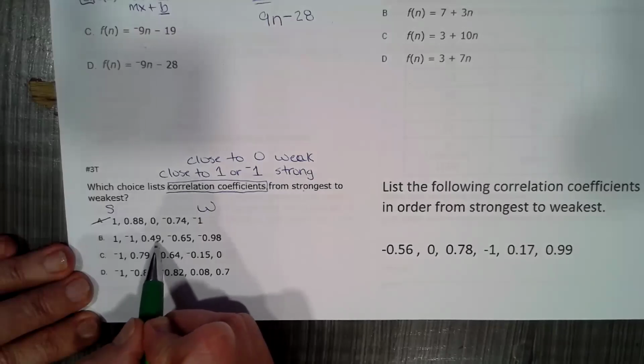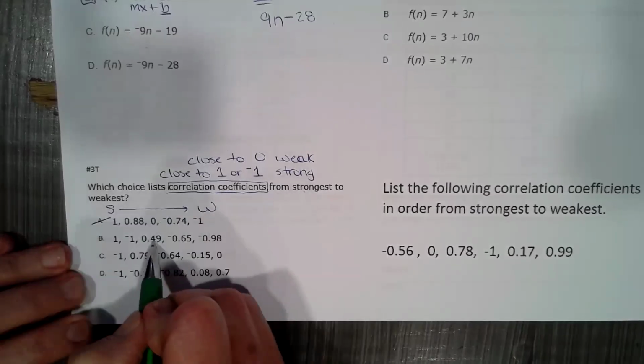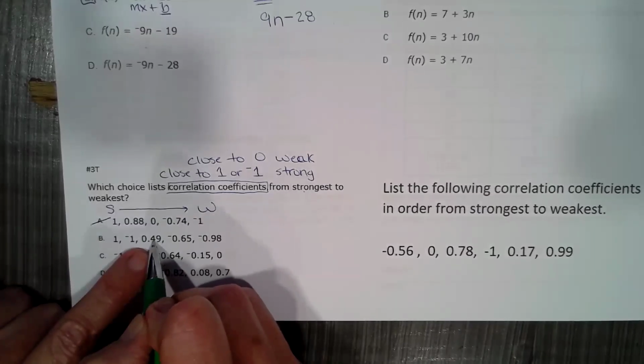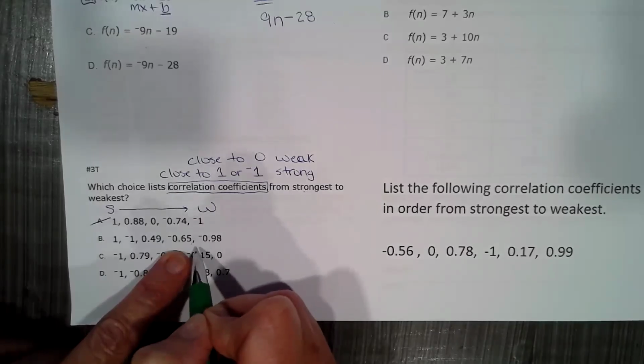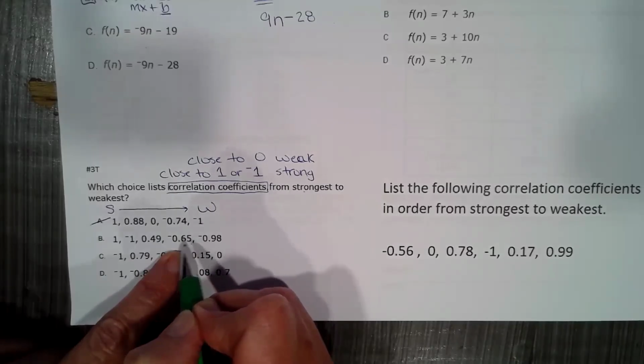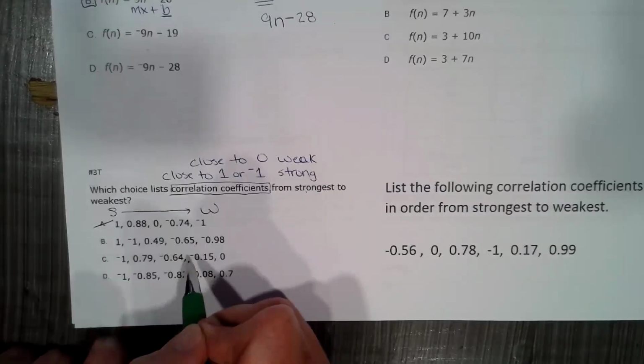And now let's keep looking. They should be getting weaker at this point. We're going from strong to weak. So 49 cents is weaker than 1, but now it jumps back up to 65 cents. The negatives do not matter. The only thing a negative says is that when this line is drawn, it's going to have a negative slope. But as far as strength goes, this is not in the correct order.